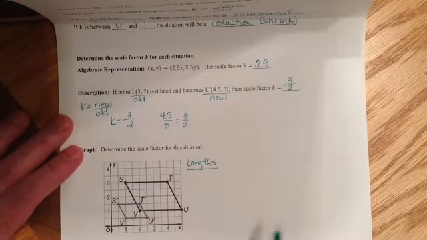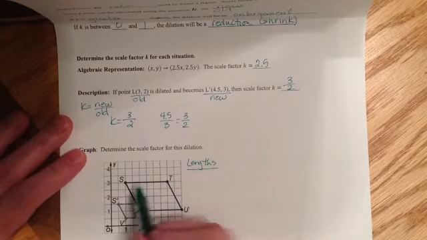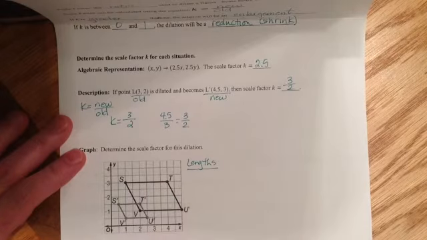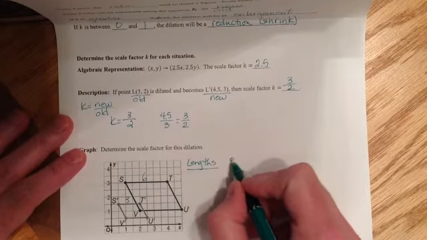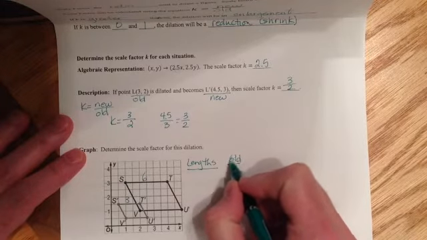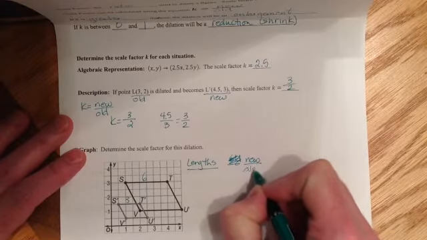If I look at the original figure, now how do I know which one's original? Because it's just STUV. Okay, so in the original figure, the length ST is 1, 2, 3, 4, 5, 6 units long, so I'm going to put a 6 right there. S prime T prime is only 3 units long. So I'm going to take the new length and put it over the old length.